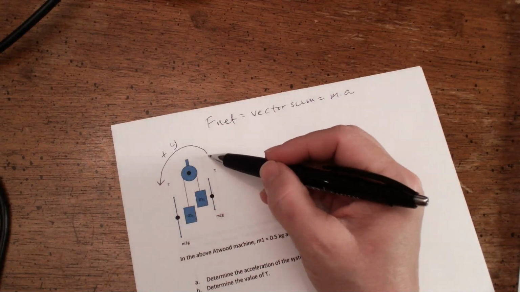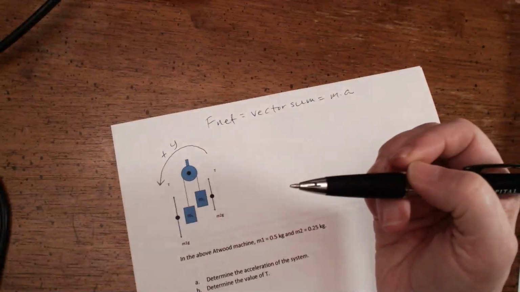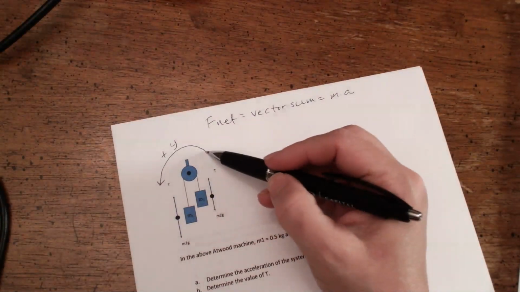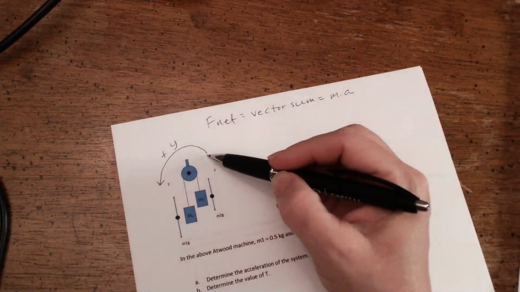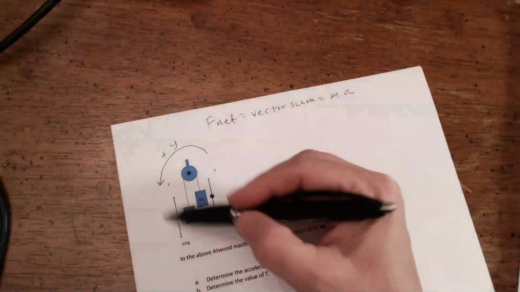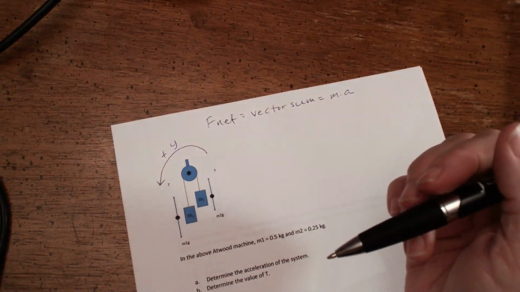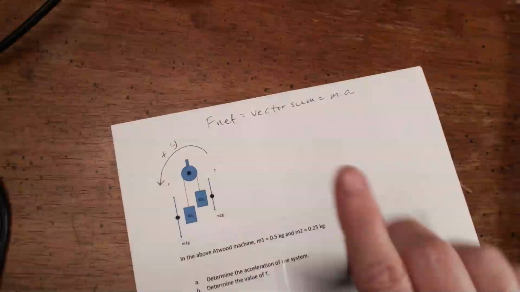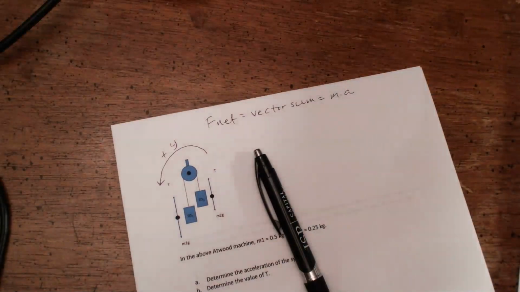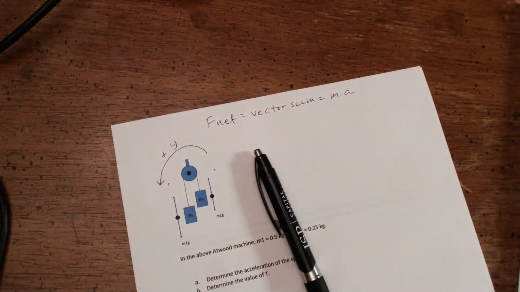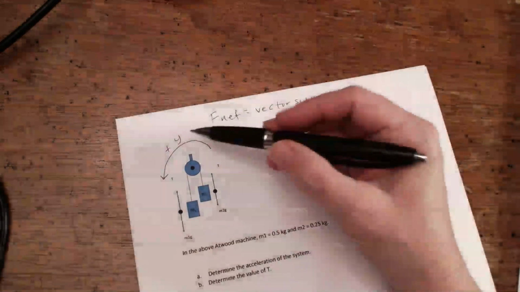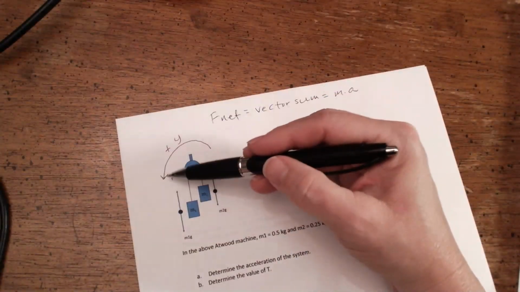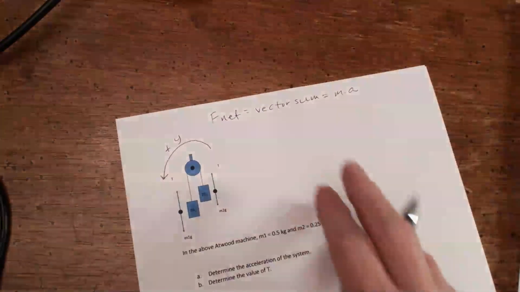So here I'm defining this with y being positive this way, toward the larger mass. That's just to make it easier for us to solve the problem. That way we don't have to think about it moving in y and x. We're just pretending this is a y-axis that's bent, more or less.